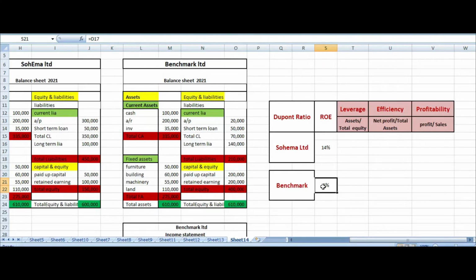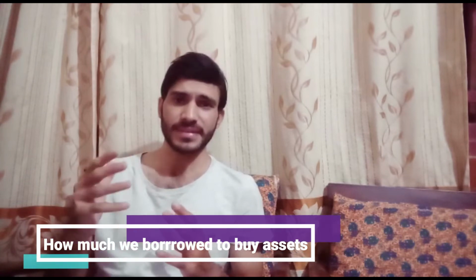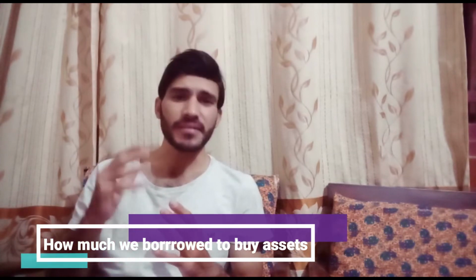As we know that both companies have the same total assets, the same sales, and the same income. First of all, we will calculate leverage. Leverage is an indicator of how much money we have borrowed to buy assets, and the leverage ratio will let us know how much of our assets we have purchased through owner equity and how much money we have borrowed to buy assets.